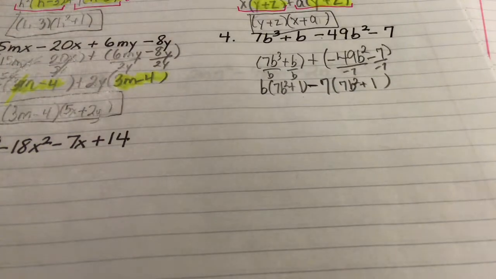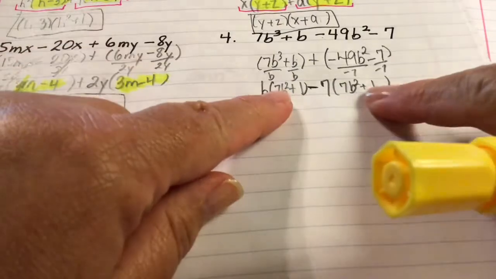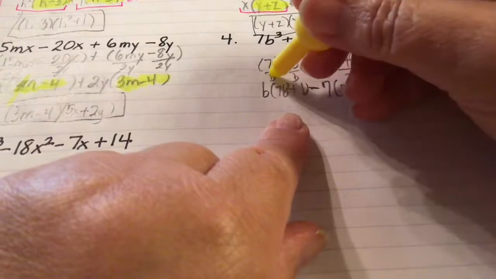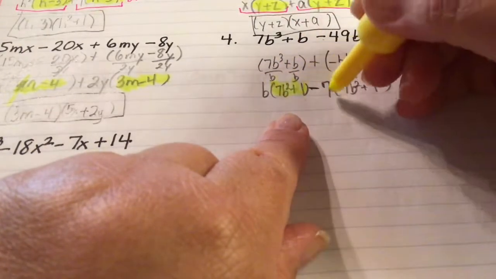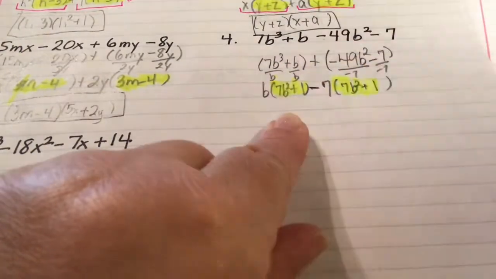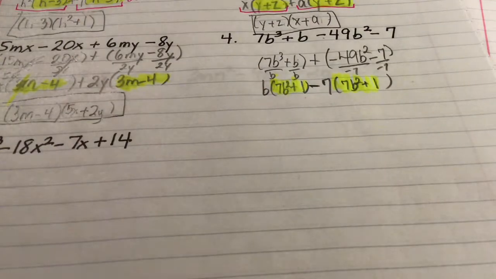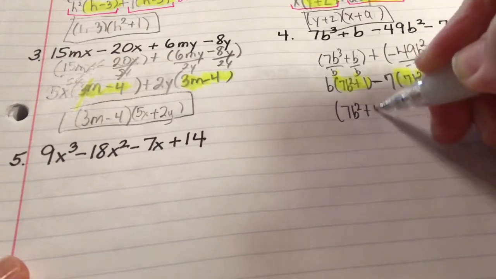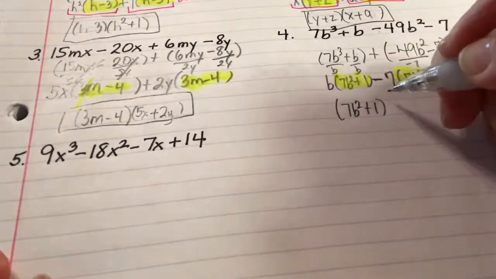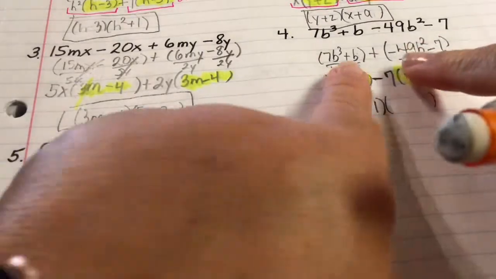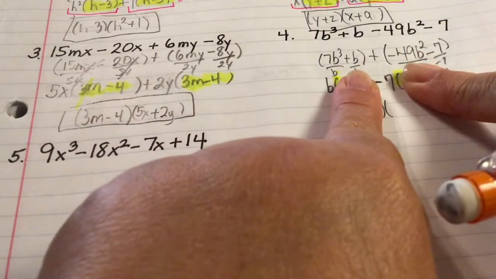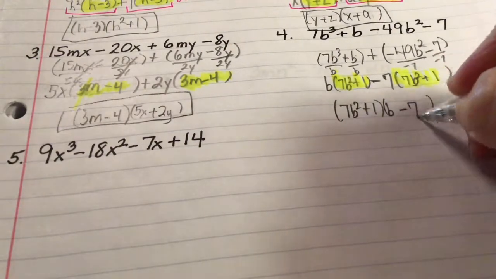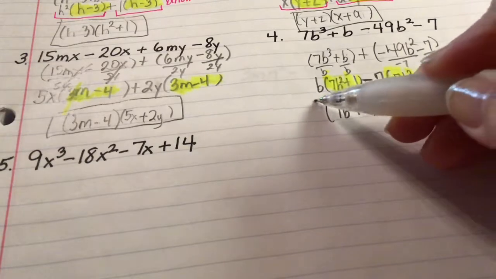And then my binomial here on this line, it's still a binomial even though there's a subtraction sign. Do I have a common factor? Yes, I do. My common factor is 7b squared plus 1. I always write down the common factor first, but you can have these flipped around. It's okay. I just think it's easier to have that common factor first. And then when I take out the common factor, what's left? b minus 7. That's my answer to number 4.